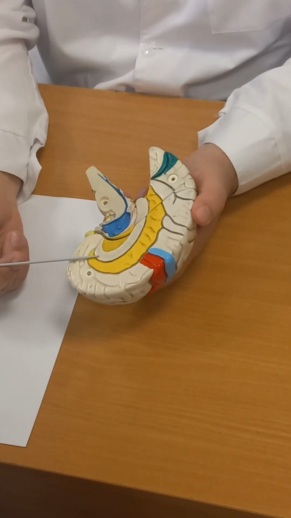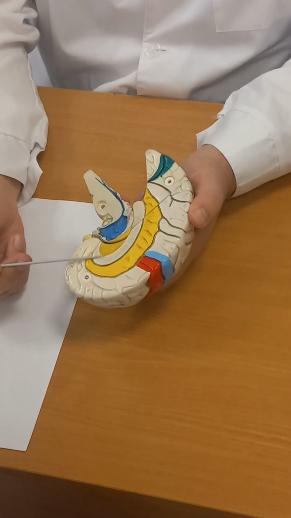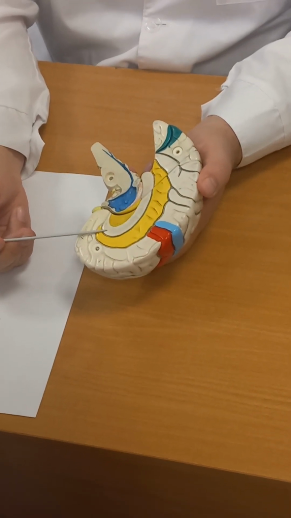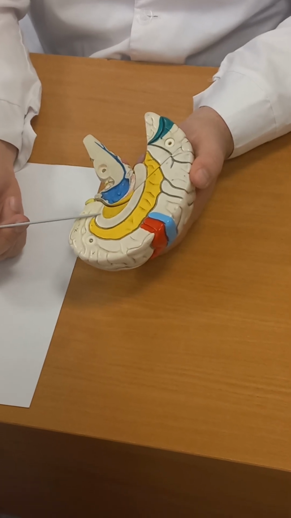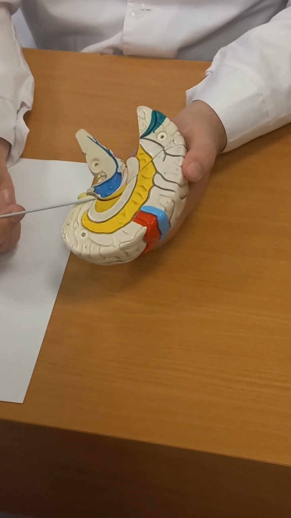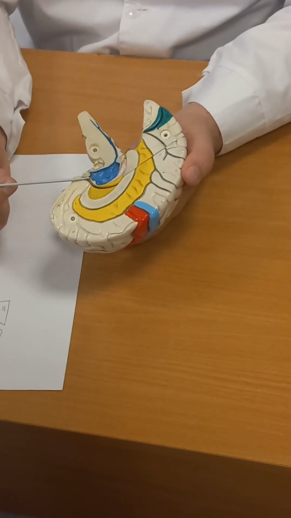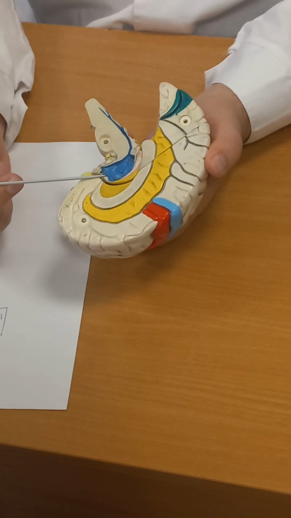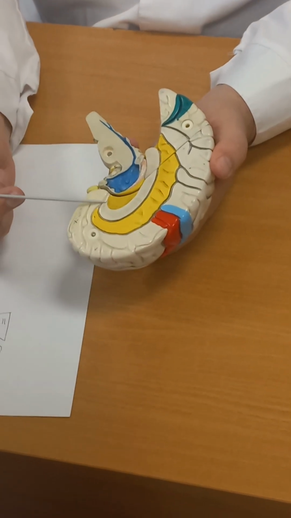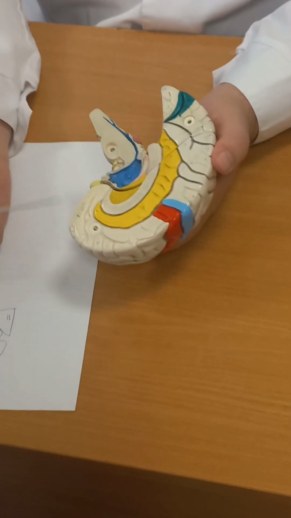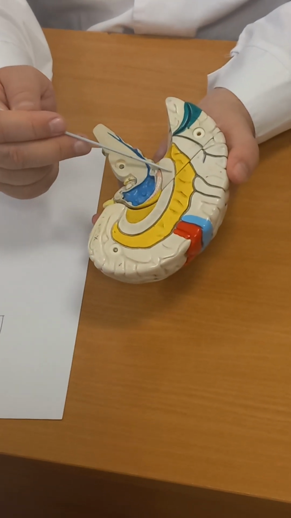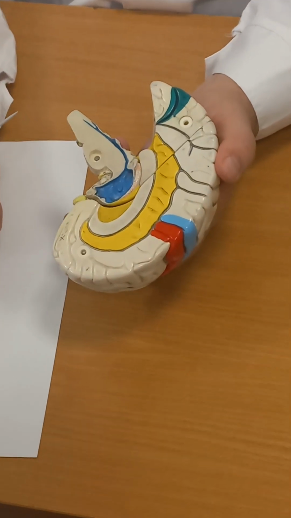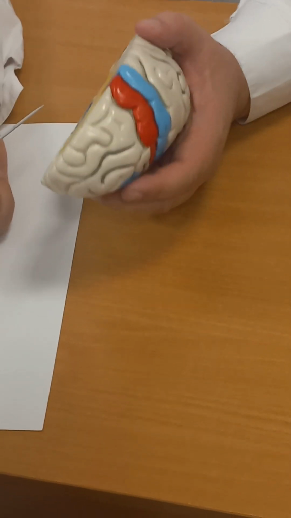And the corpus callosum consists of the knee of the corpus callosum, that is genu corporis callosi, and the knee continues into the rostrum. Here it is, rostrum corporis callosi, which is attached to the lamina terminalis. If you remember, last time in the hypothalamus we described the lamina terminalis. Rostrum corporis callosi, then the trunk, truncus corporis callosi, and the posterior white part, that is splenium corporis callosi.